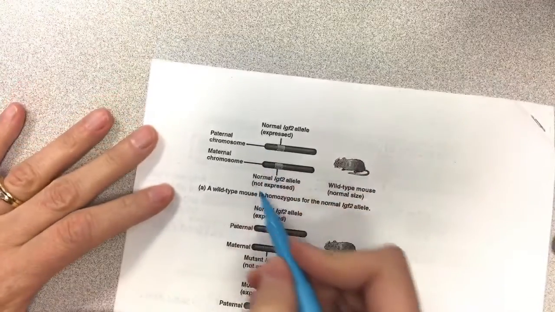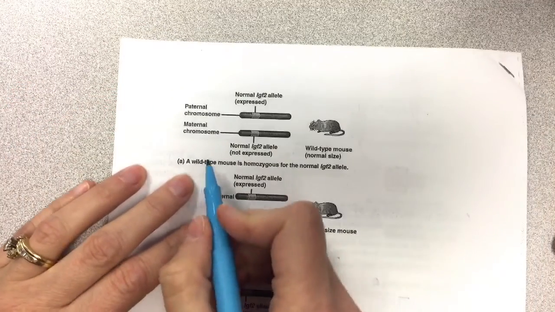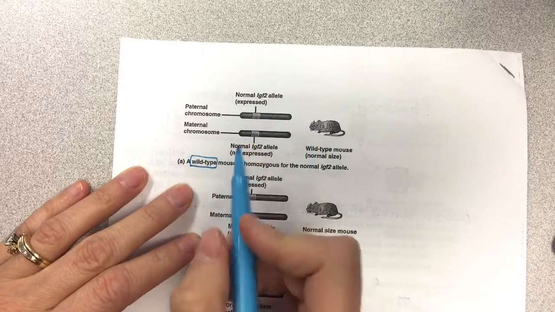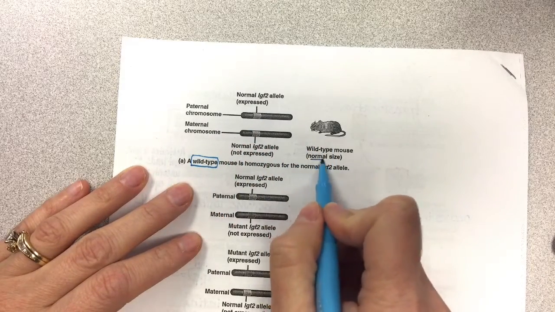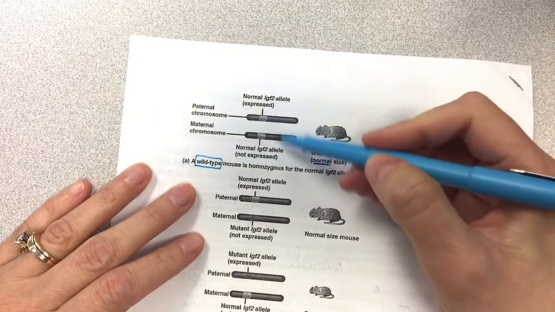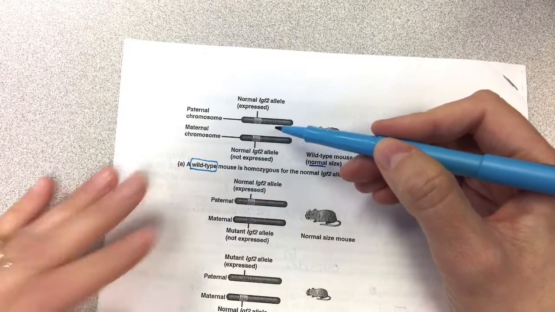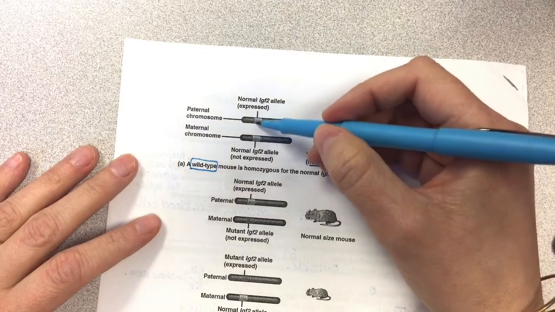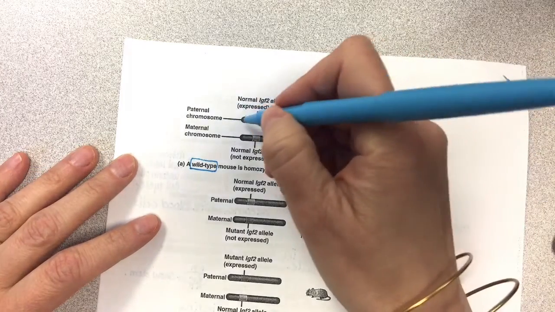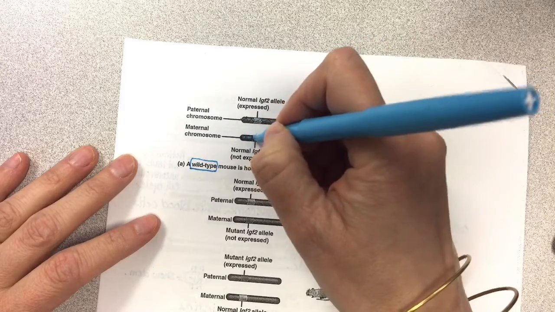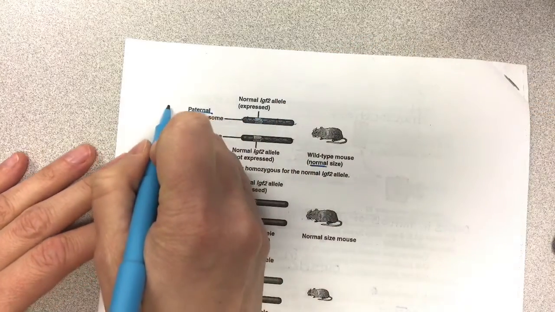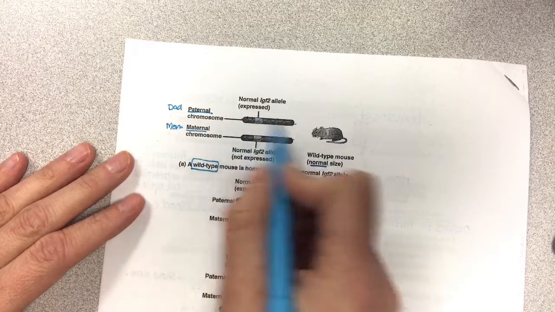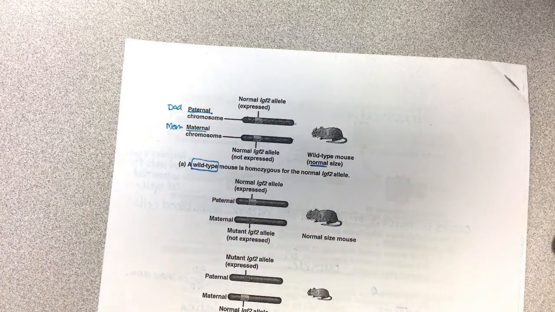All right, so here's your normal. It says a wild type mouse. So that wild type, remember, is normal, most common. And so here's the wild type mouse's normal size. And here's the pair of chromosomes that determine the size of the mouse. So the gene we're looking at is this gene right here. So this is the chromosome made out of a piece of DNA. So there's a piece of DNA, two pieces of DNA. Paternal, remember, came from dad. Maternal came from mom. So each chromosome is made out of a piece of DNA.